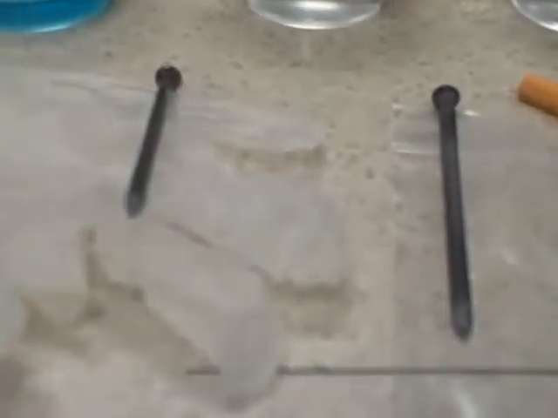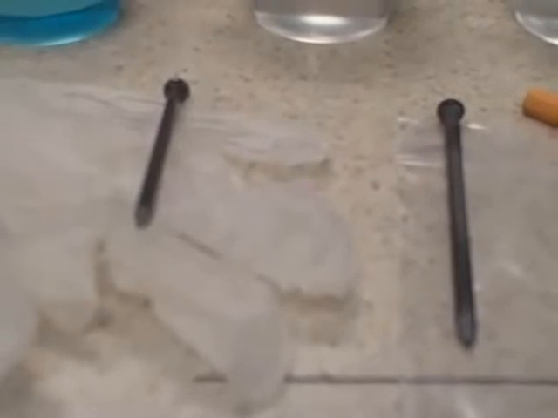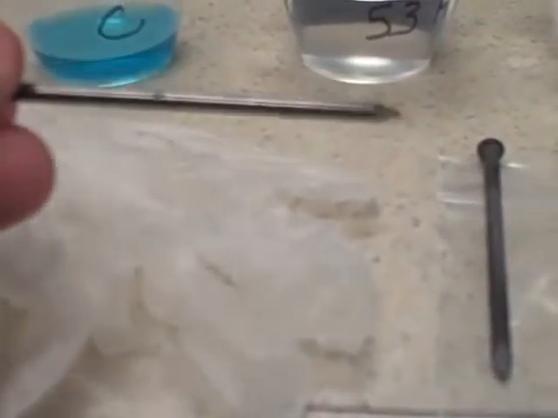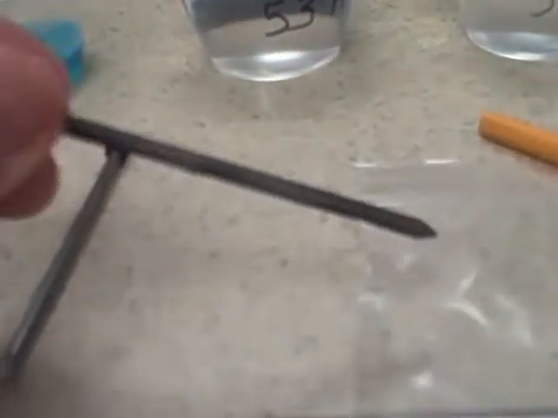Mike, if you would zero in on those 2 nails for a second. One of the nails is what's called a bright finish nail. It's relatively pristine. The other nail was an anodized nail that I treated overnight.